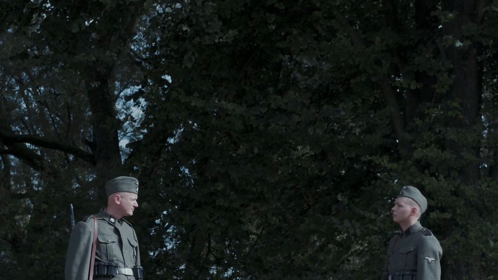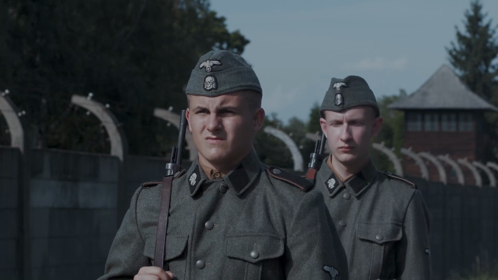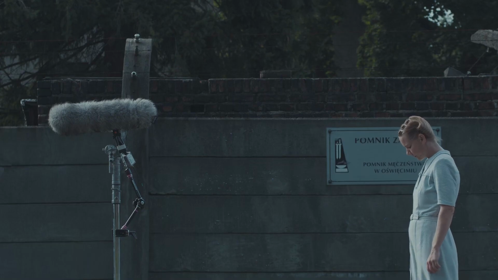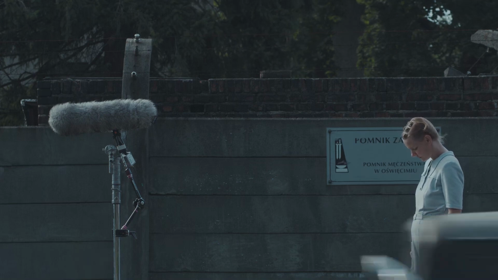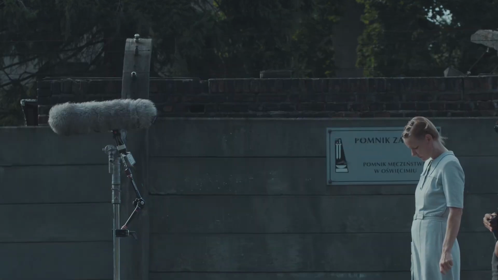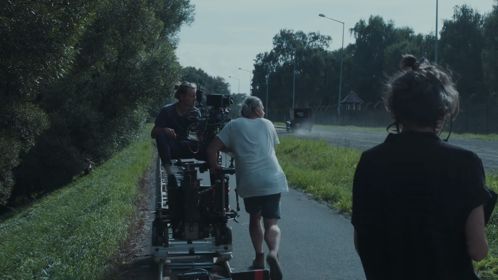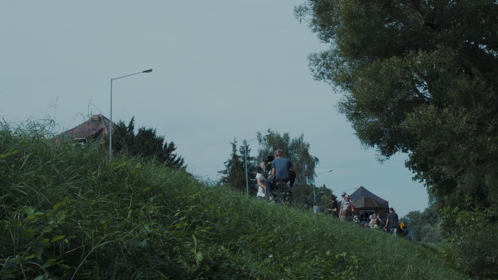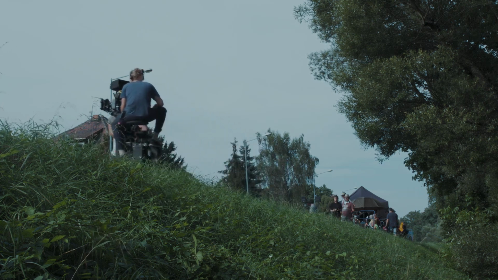I think the most significant thing in this look is just to be objective, try not to judge anything, just observe. And this is connected with a very unadorned look. Unadorned, objective, modest, simple. I think those are the most important things about the look of this film.